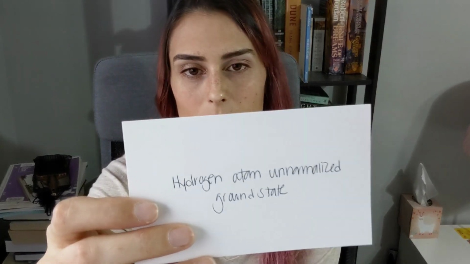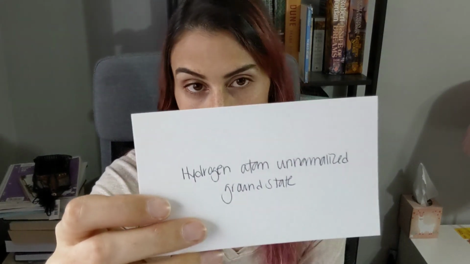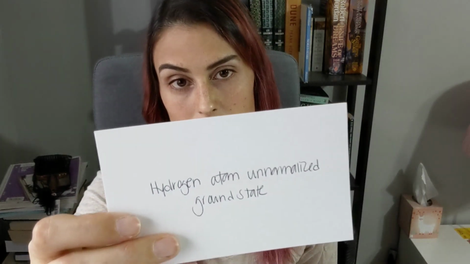The hydrogen atom unnormalized ground state, psi sub 1 of r, is proportional to e to the minus r over a.